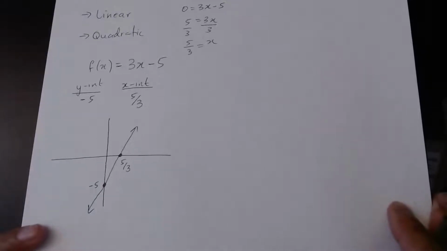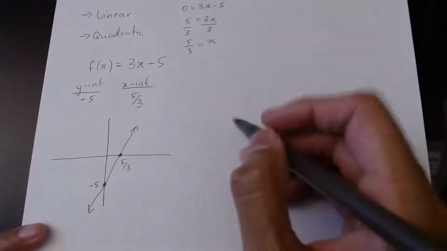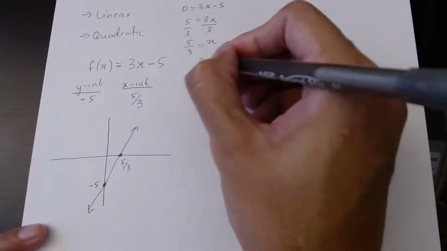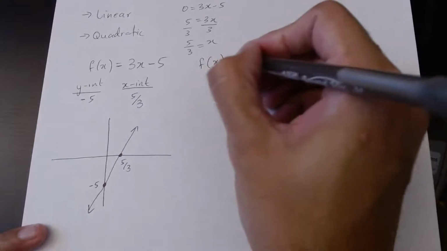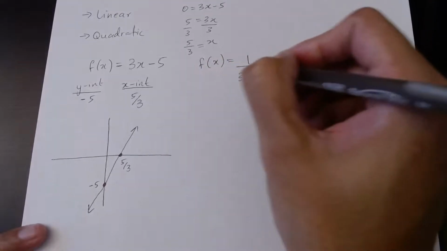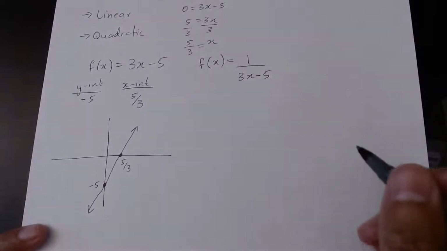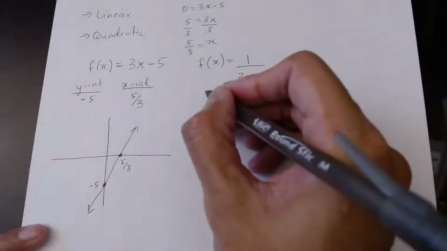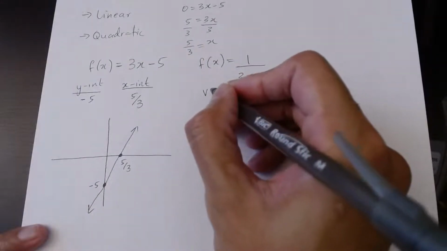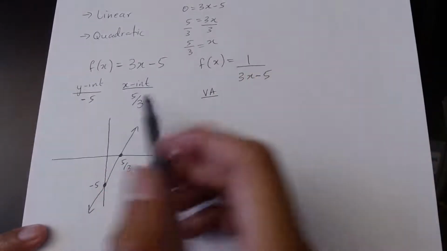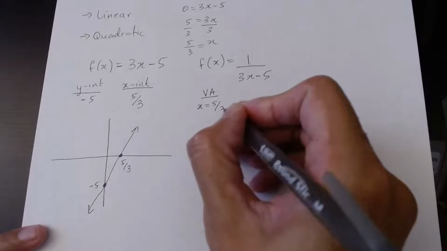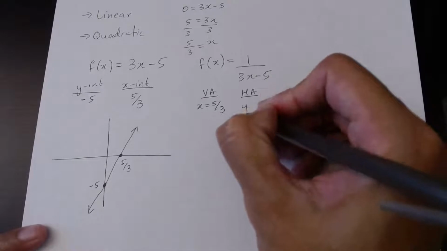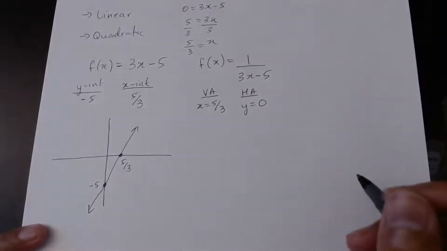Now, if I'm doing my reciprocal function, we know that the vertical asymptotes of our reciprocal function are the same as the zeros of our original function. So my reciprocal function is going to be 1/(3x minus 5). It's basically what reciprocal means, 1 over that function. Over here, my vertical asymptote is the same as my x-intercept. It's going to be x equals 5/3. So x-intercepts turn into vertical asymptotes. My horizontal asymptote is always going to be y equals 0.